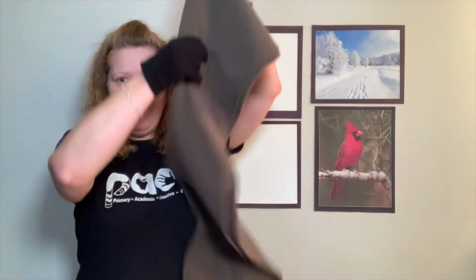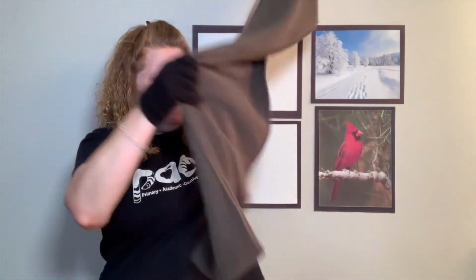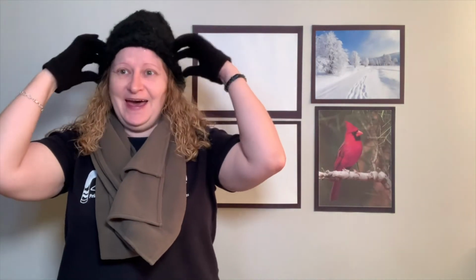And then I have this. What do you think this might be, my friends? Well, you guessed it. It is a scarf. And we wear a scarf in the winter to stay what? Warm. Good job.